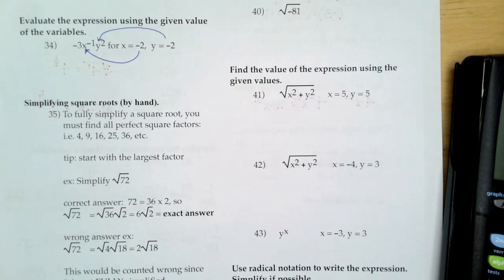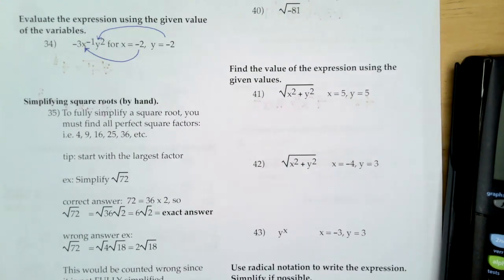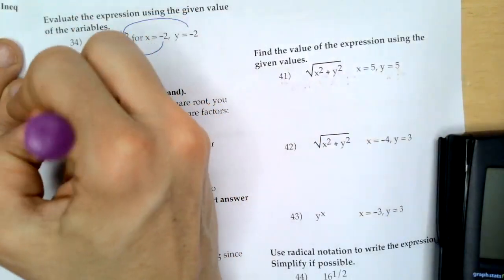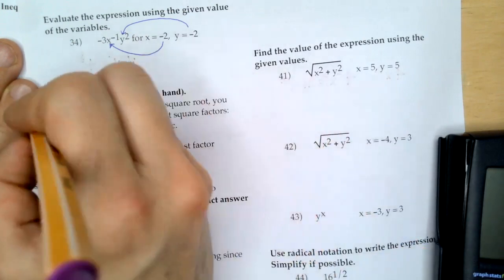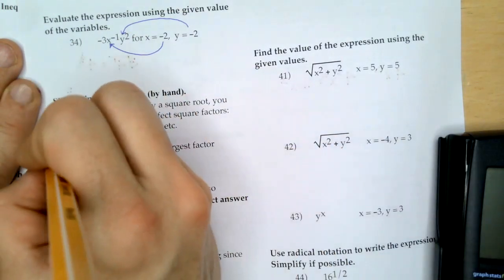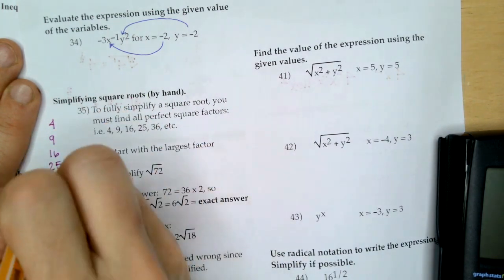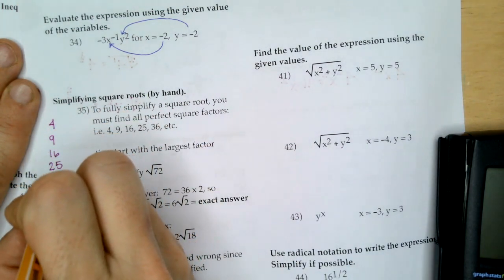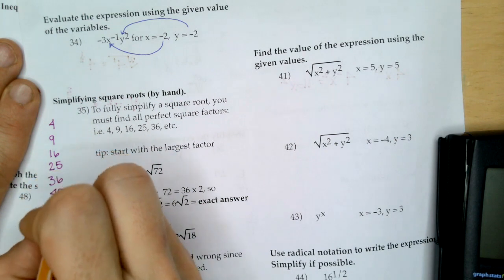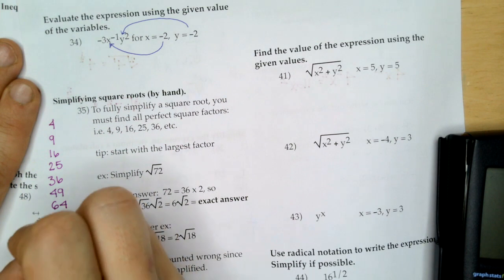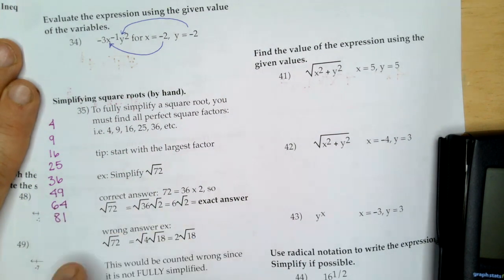Moving on to simplifying the square roots without a calculator. What you want to do to begin with is list perfect squares. Okay. 2 times 2 is 4. 3 times 3 is 9. 4 times 4 is 16. 5 times 5 is 25. So these are called perfect squares. 7 times 7 is 49. 8 times 8 is 64. 9 times 9 is 81, right?